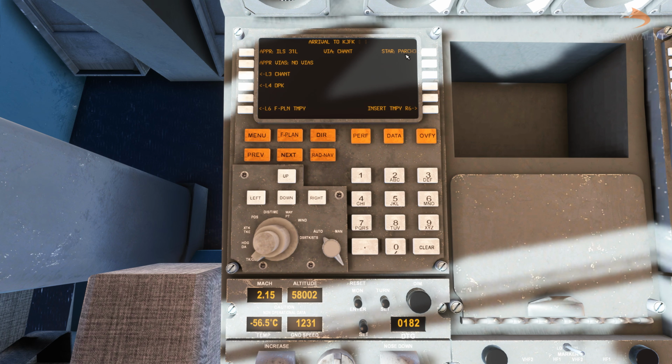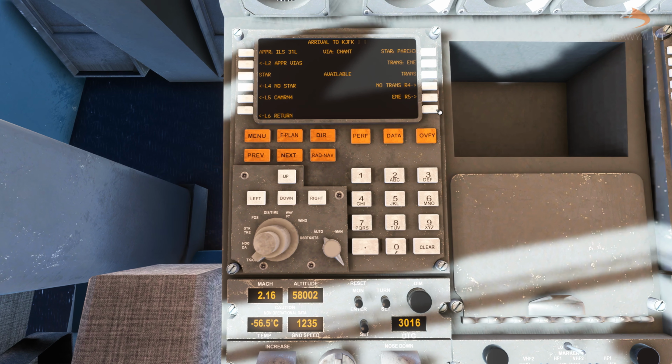This will take a few seconds. And on this occasion, we'll not be using any fire points for our landing. So, arrival to JFK will be on runway 31 left on the Parch 3 STAR. Once you're happy, insert that into your FMS.